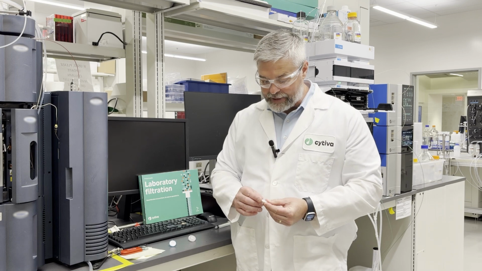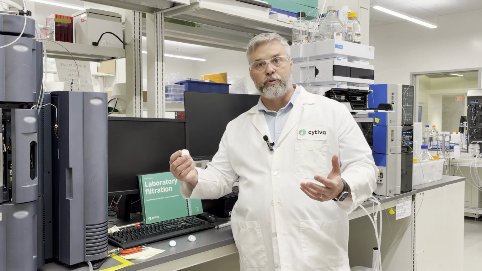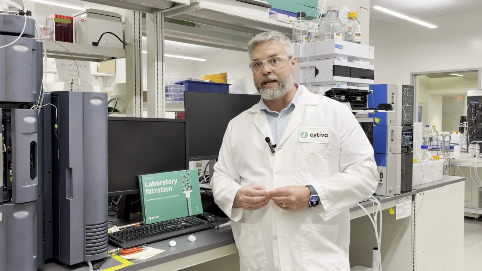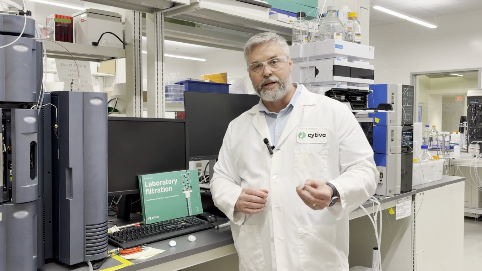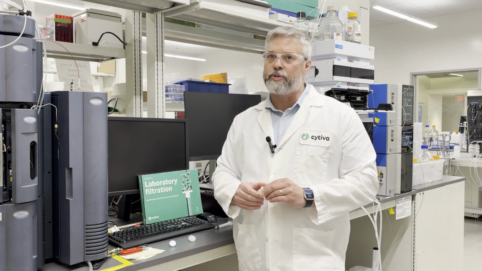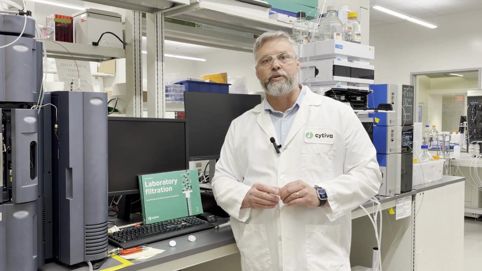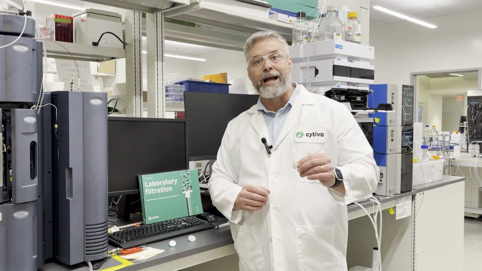For that reason, at Cytiva, we have tested various syringe filters that can be used for PFAS analysis. We tested membranes with PES, nylon, and regenerated cellulose. We tested according to test method 1633 of the EPA. And what we found is that we have extremely low background levels.